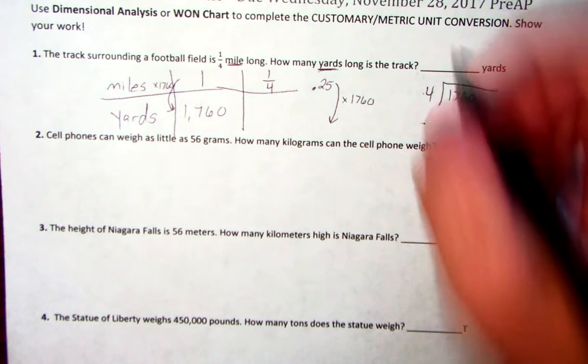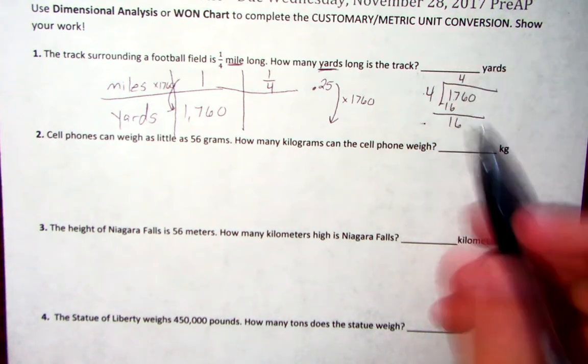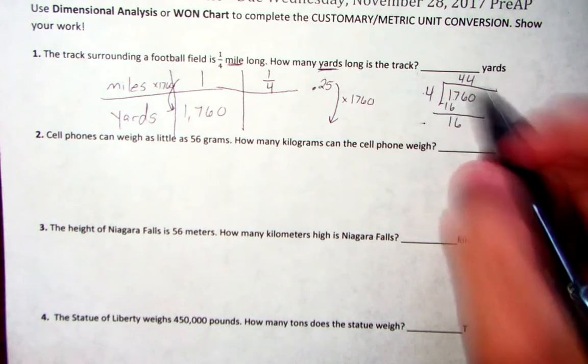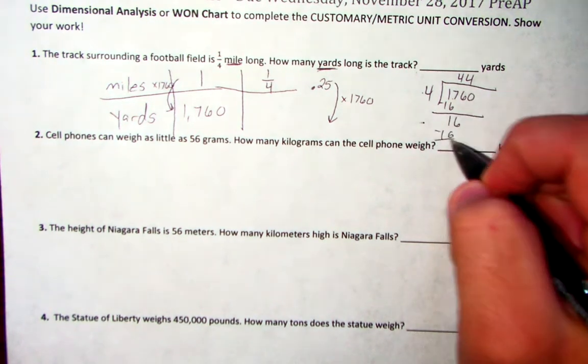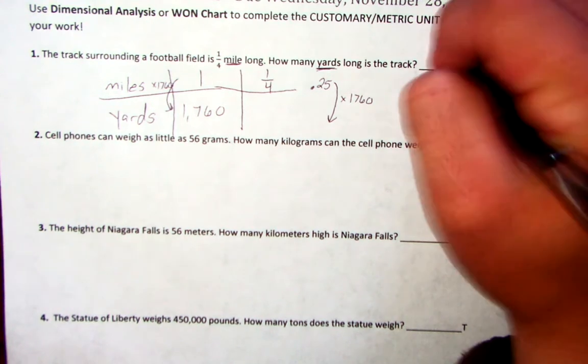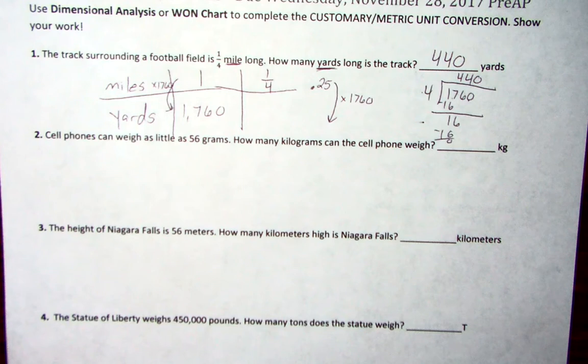4 can go into 17 4 times. 4 can go into 16 4 times. Well, that leaves this extra 0. Bring him up. So this person went 440 yards and said, I'm done, I'm going home. That's enough exercise for me for one day.